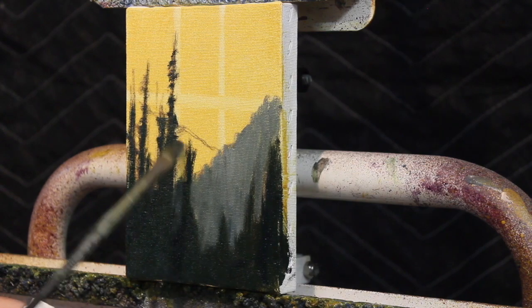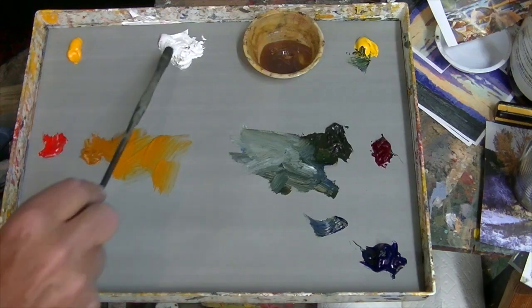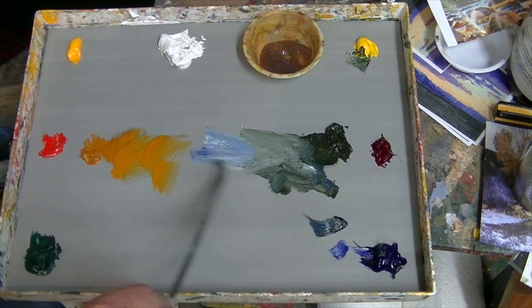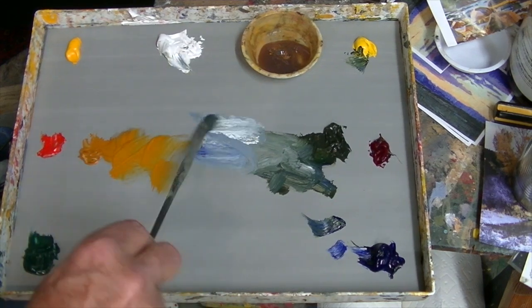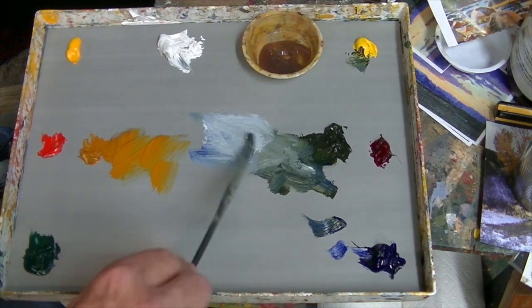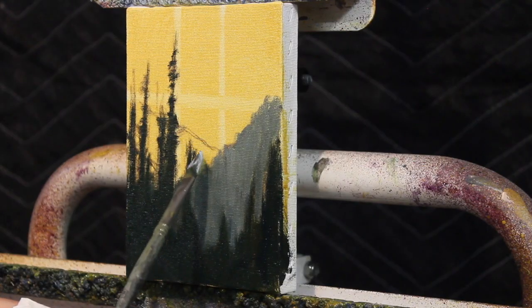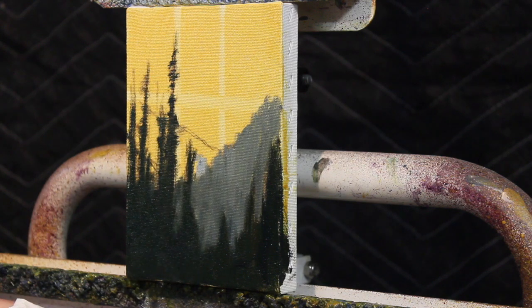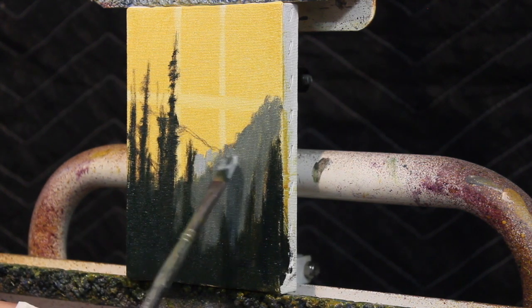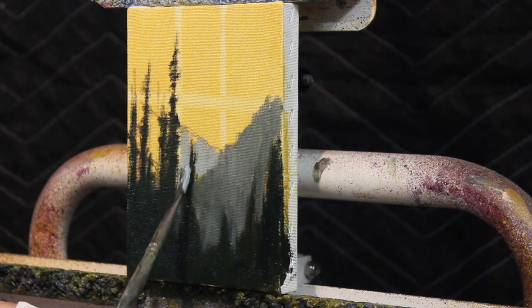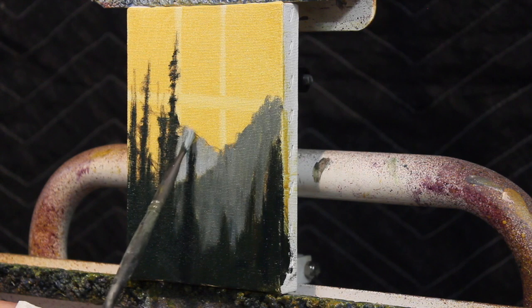Now I want to go to this hill back here. Now I'm going to put quite a bit of white in that. I want a little more blue. I want this going back into space. And so now I've got to touch these colors together. I've got to touch this color with this mountain color to make sure it's lighter. So now I'm making this color go back into space.